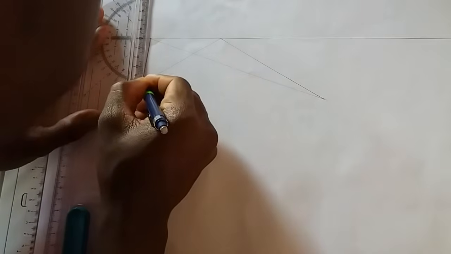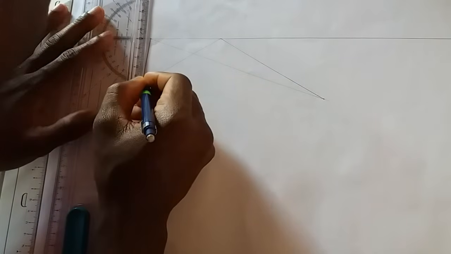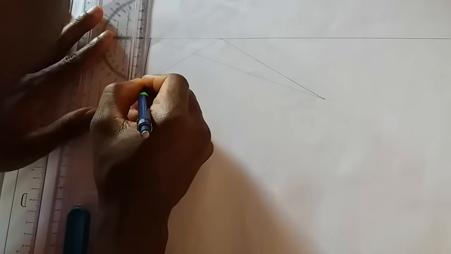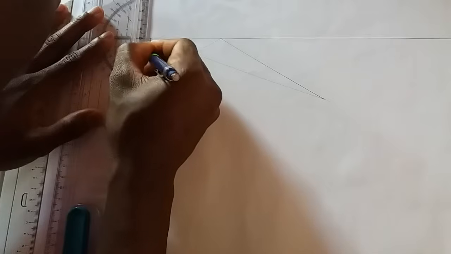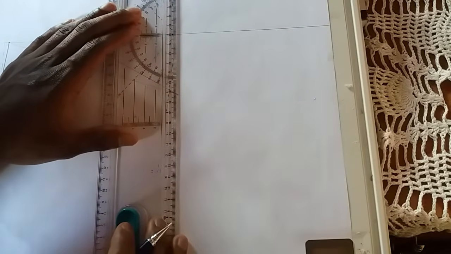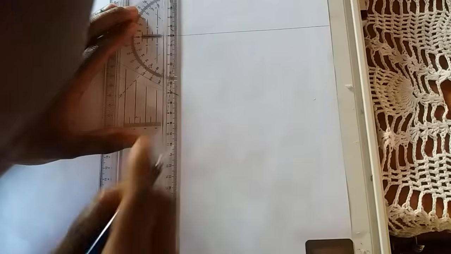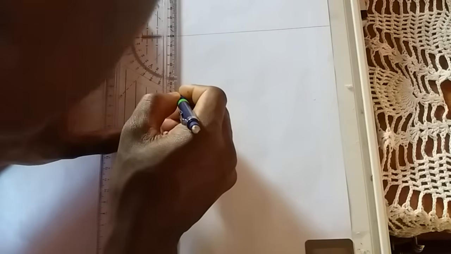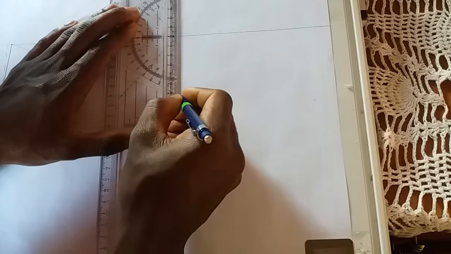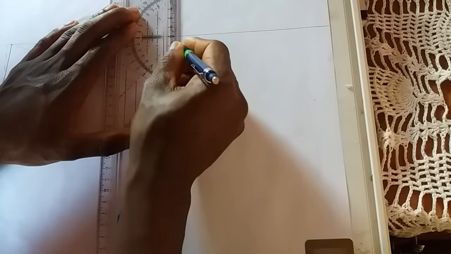And then we will say from this point we are going to do like this. This is our velocity of flow number 2, and then I will just do this from here. This is going to be our velocity of flow number 1. So now we are done with our velocity diagram.